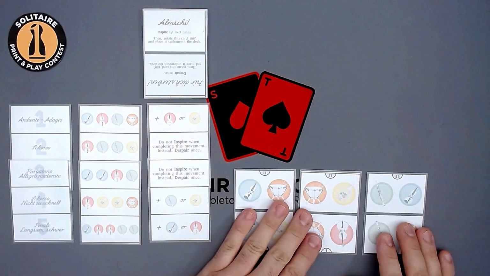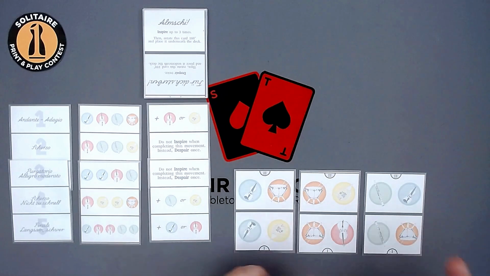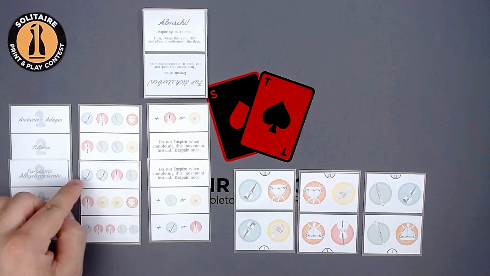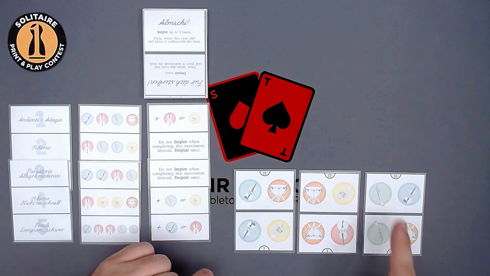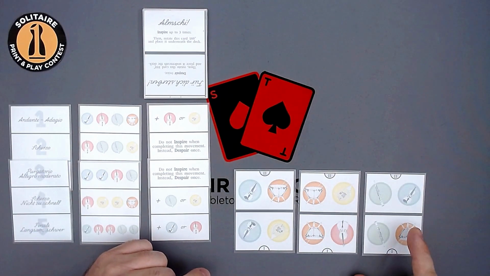Okay, so let's see if we can actually make it. By the way, this game is really tough. I can't promise you that I will win. All right, so 2 blues, 1 red, 1 green. We have almost nothing here for that.